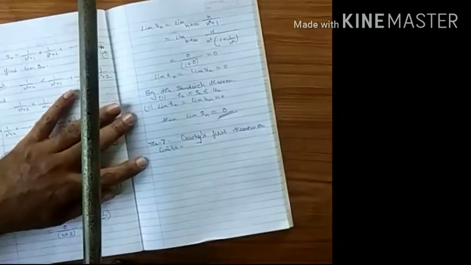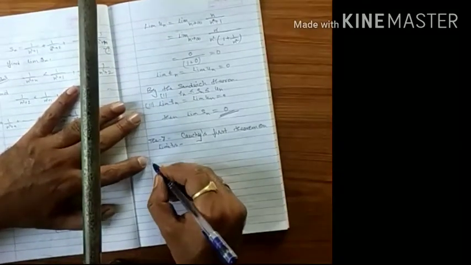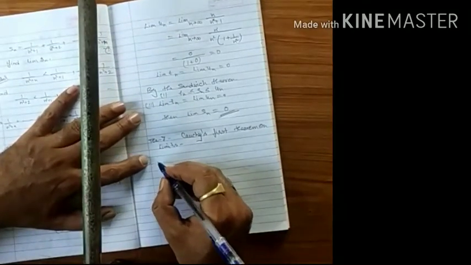What is Cauchy's first theorem on limits? What is the statement?